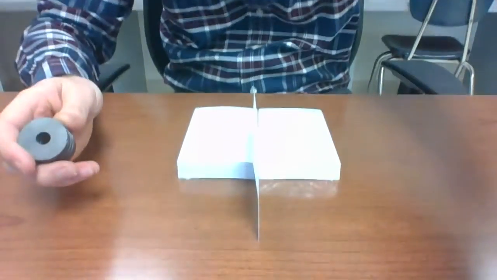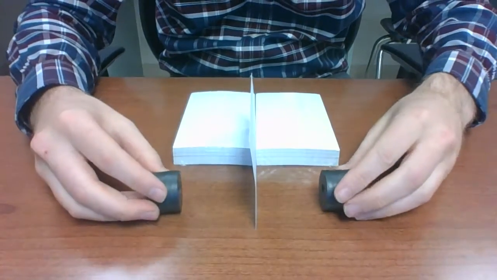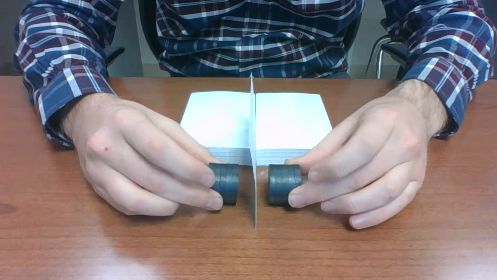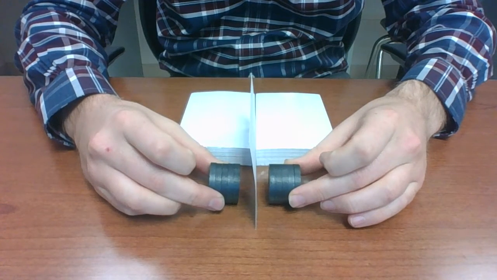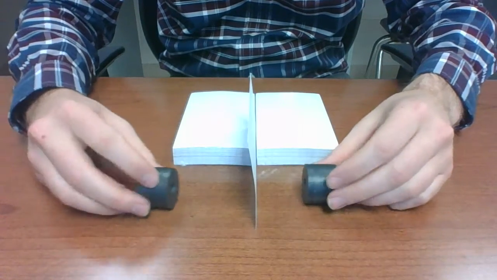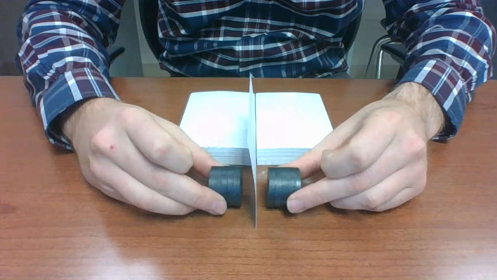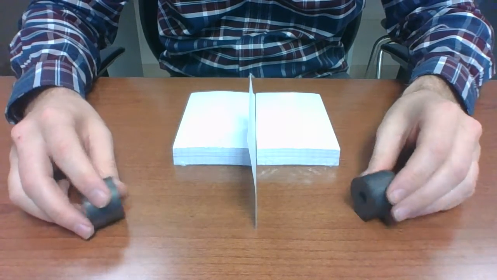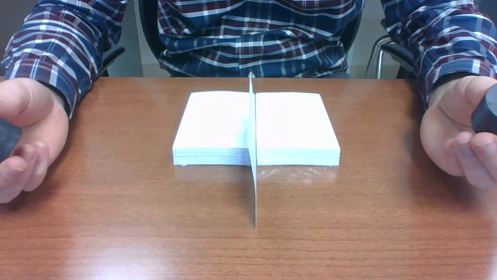So let me go ahead and tip it down a little bit lower here. Okay, so I've got two magnets of similar strength. I'm going to put this far away from the note card, and we're going to see, does that note card move when I let them go? All right, so we'll try this again. Okay, did the note card move? Obviously the magnets did, but did the note card move?